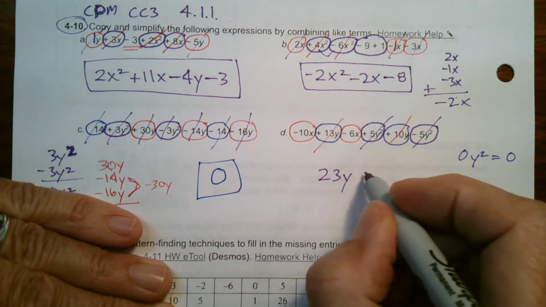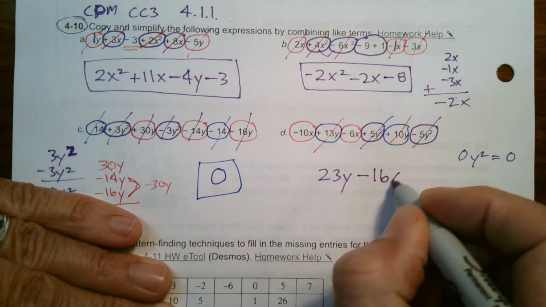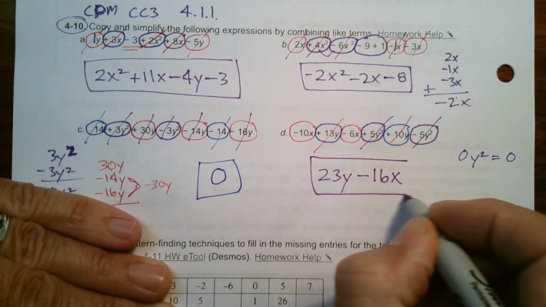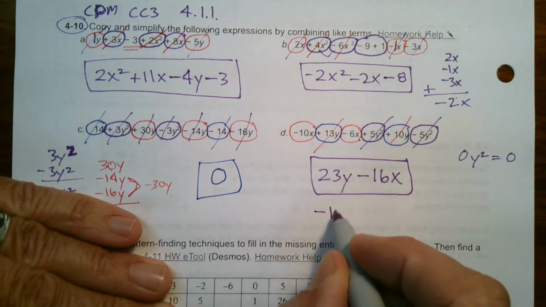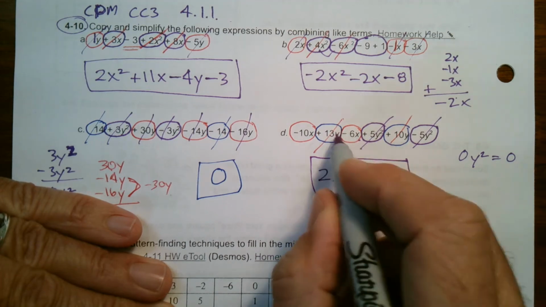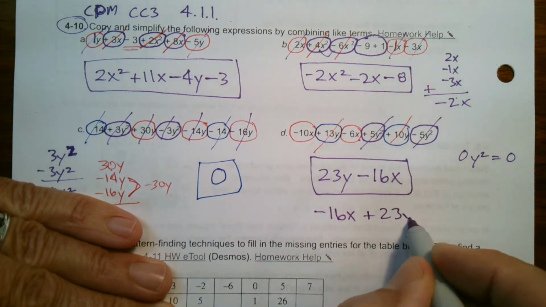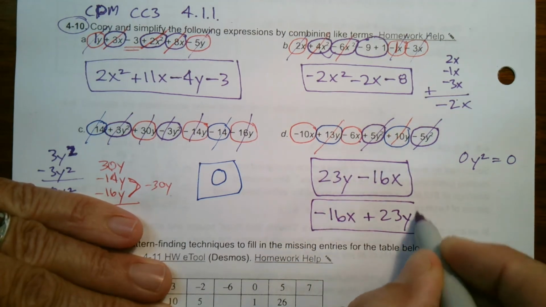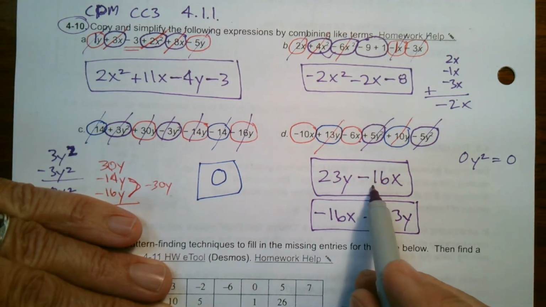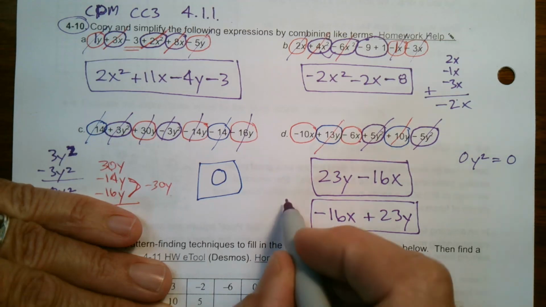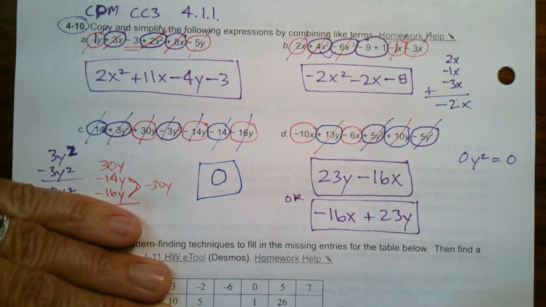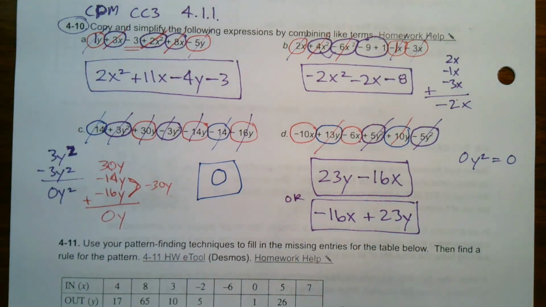Negative 10, negative 6, makes a negative 16x. So there we have it. If you would have done the x's first, you would have written negative 16x, and then the y second, plus 23y. So either answer is correct. 23y minus 16x or negative 16x plus 23y. Either one is correct. Okay. There you go.